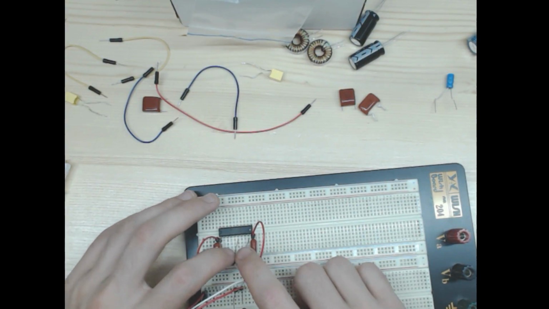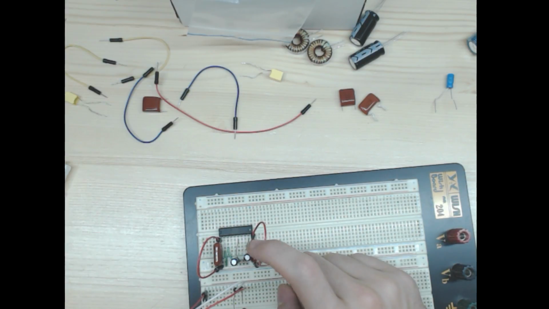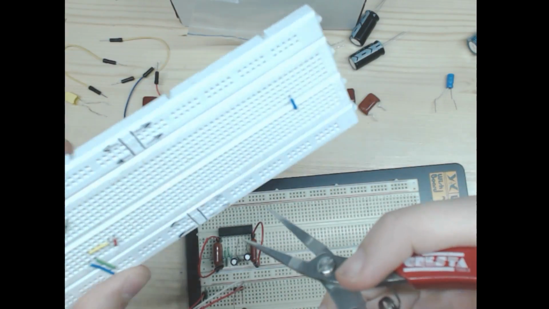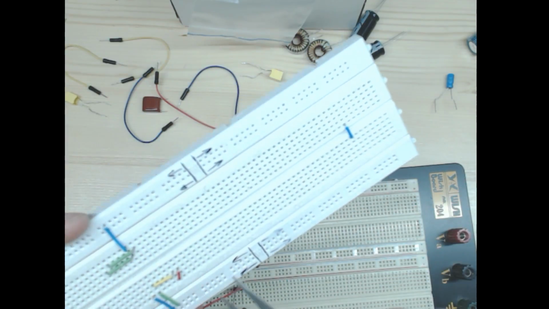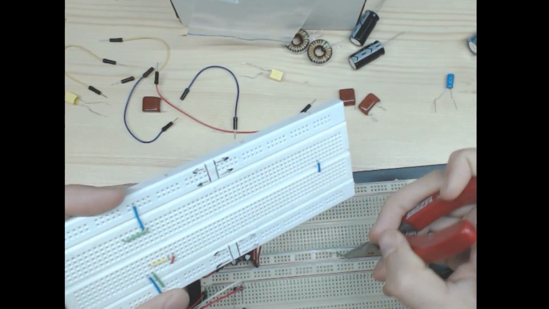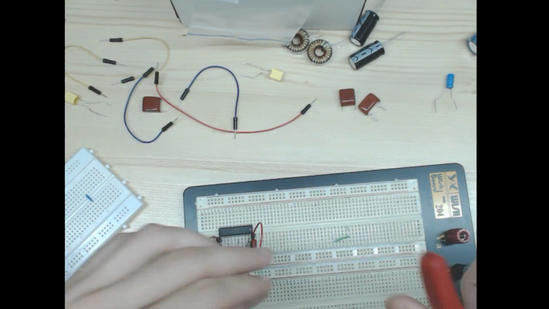Then the 2 other pins next to the capacitors need to be grounded. So A ground 1 and A ground 2. I will take some green wires here.